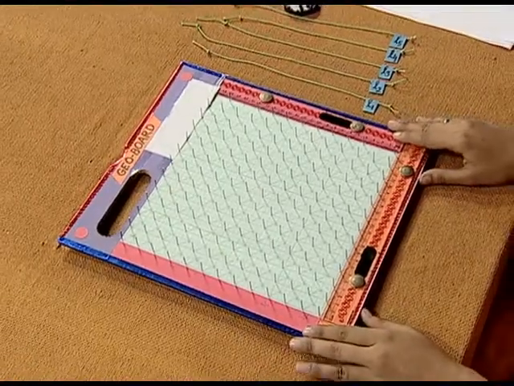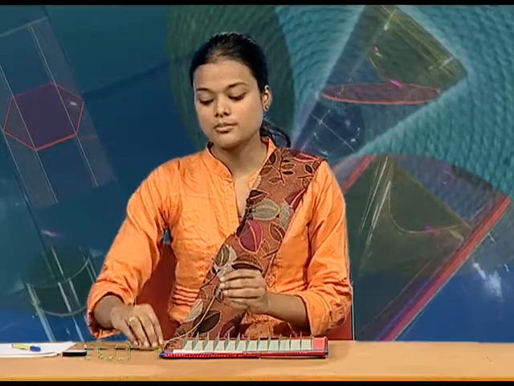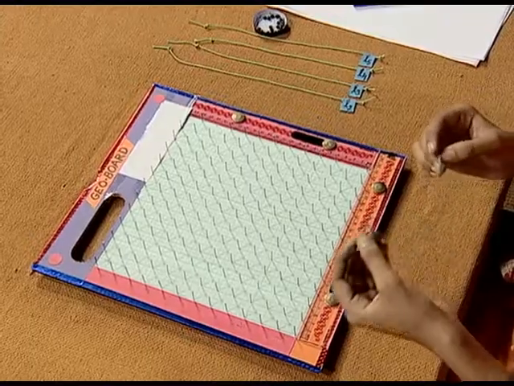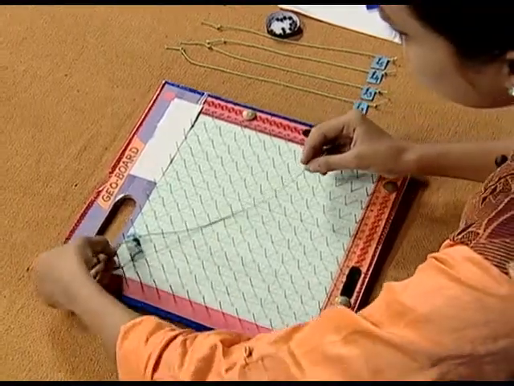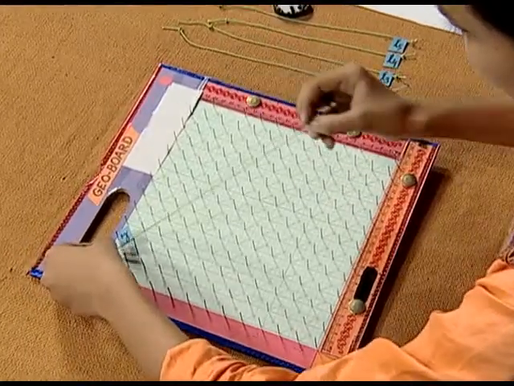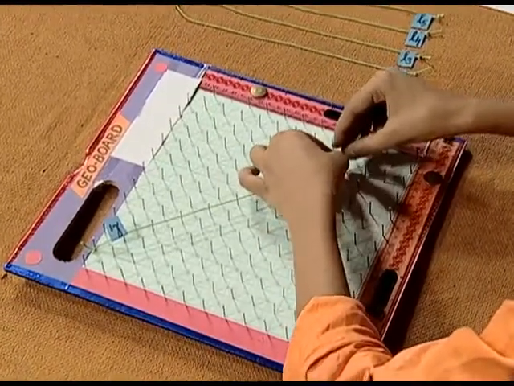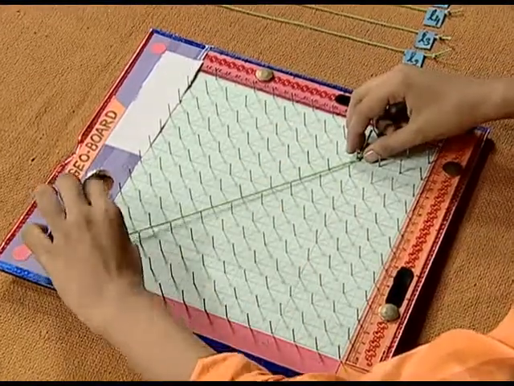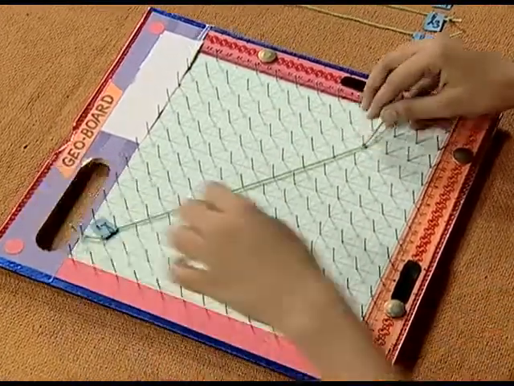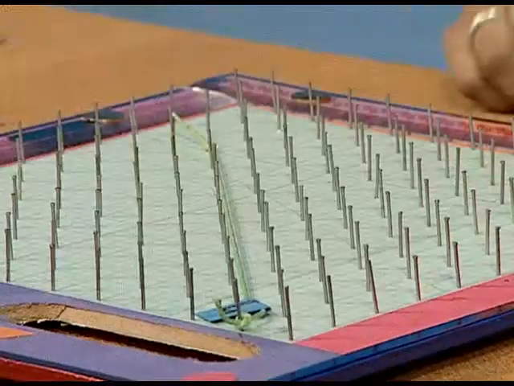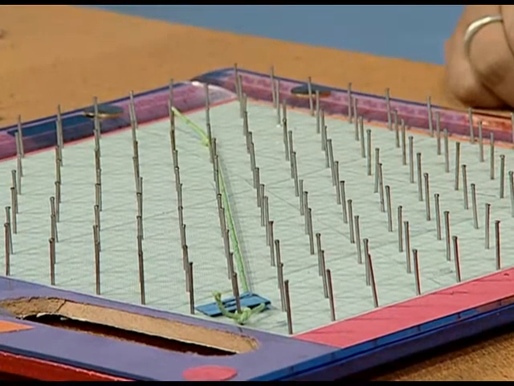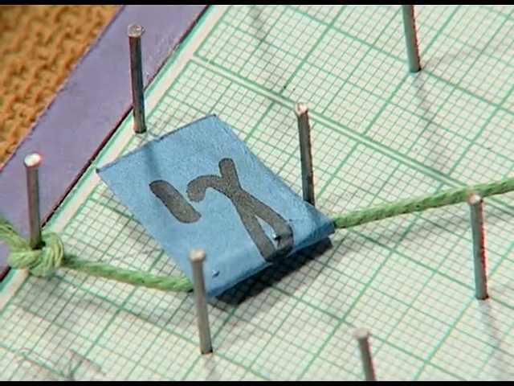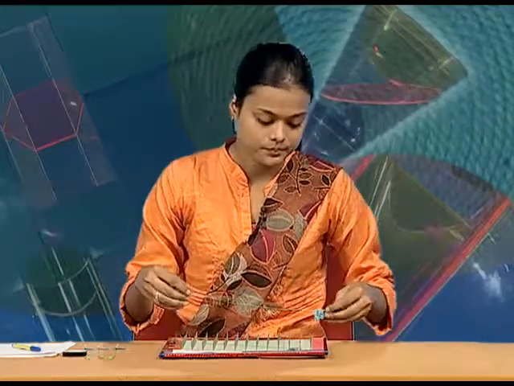As you know, this is a geoboard. Now, to observe the pattern, let us take a thread and make a line L1. As you can see, with the help of this thread, we have made a line L1. How many intersection points are there? None. Let us take another thread, and with this, we make another line L2 intersecting the first line L1.